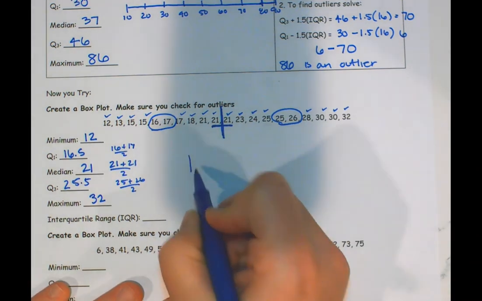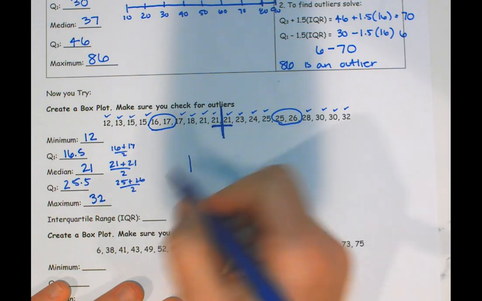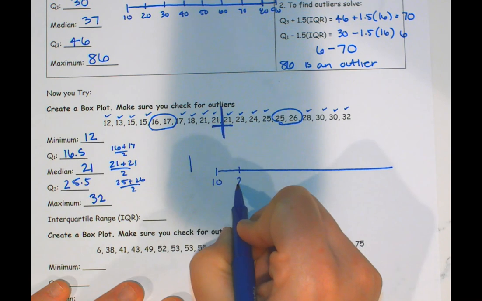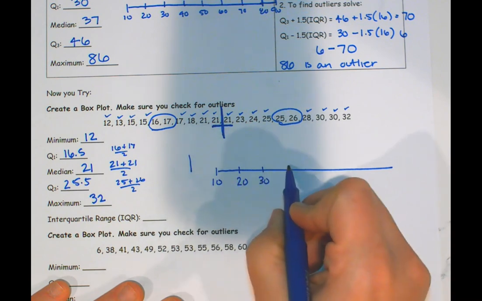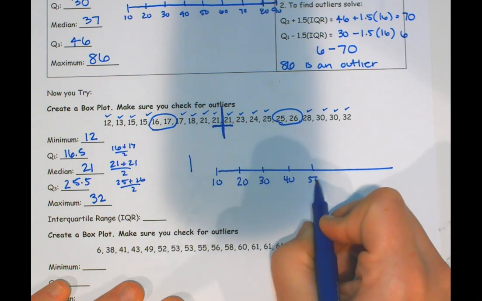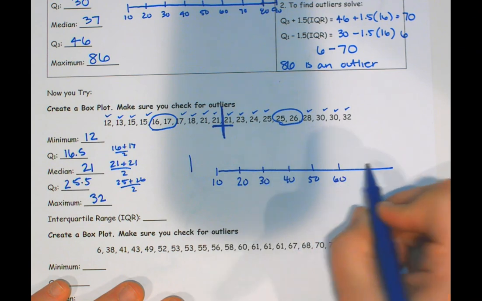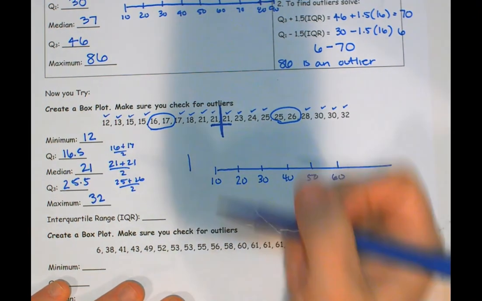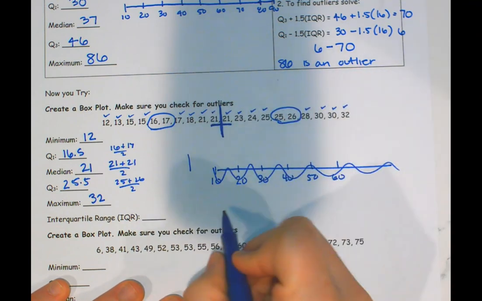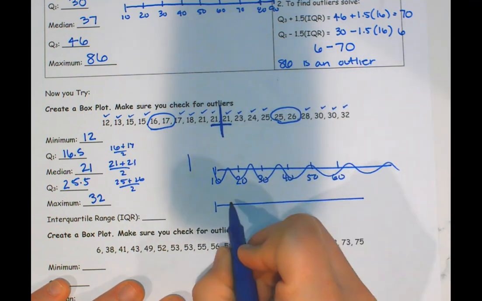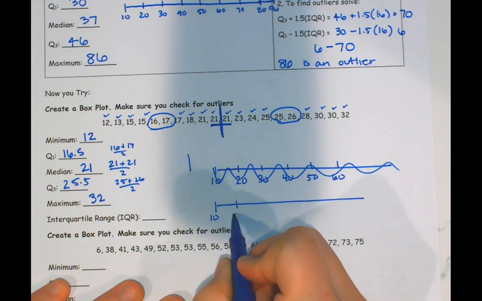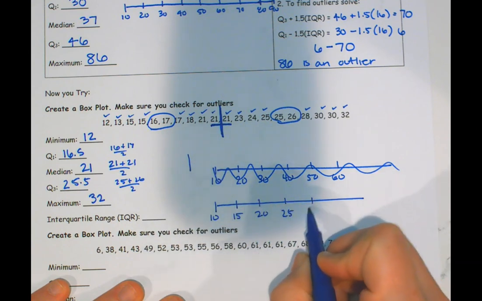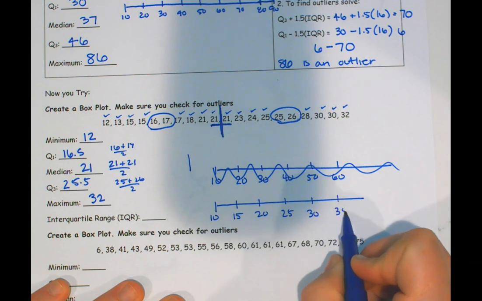So again, we just want a number line. I don't know why I did a line like that. We make a number line that's consistent in size. You can count by whatever you want, but 10 seems to work pretty well. My largest number was 30, so I really didn't even need to go that far. So actually, I'm going to count by 5s, so my graph's a little bit bigger. So this will be 10, 15, 25. Okay.